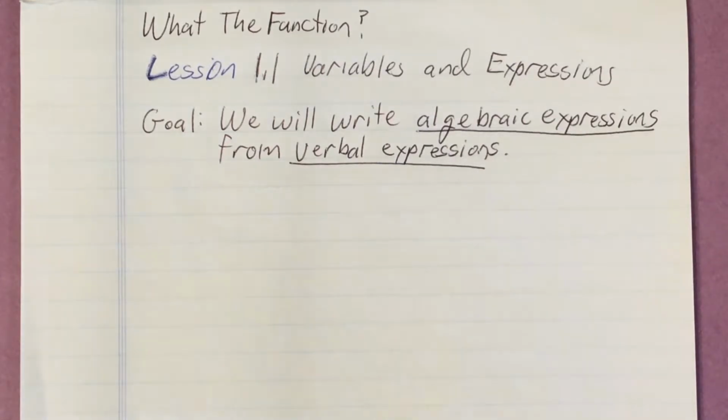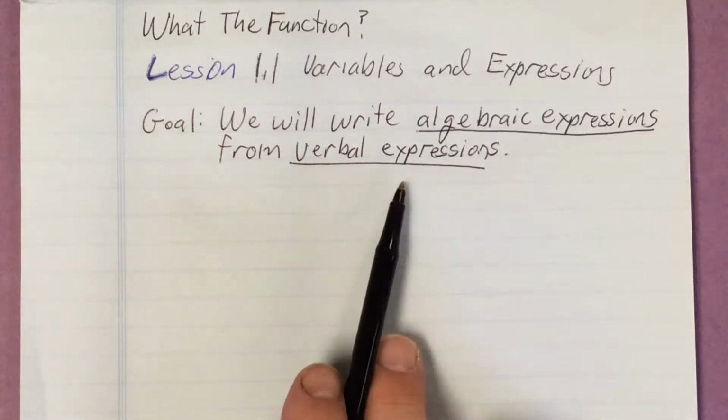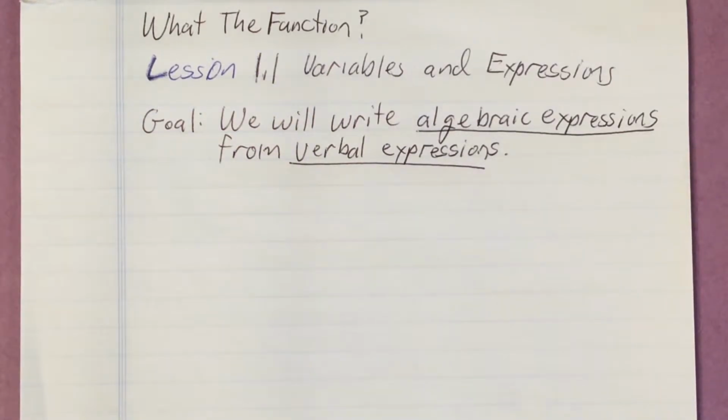As I like to say, I'm pretty sure algebraize is not a word. I'm not terribly concerned about that. But we want to be able to take things that are written and then write them in a form that becomes algebraic, or in a way that is shorter than trying to write the stuff in words. So not only is it quicker to write, but it's also going to be something that we can work with in a mathematical form.